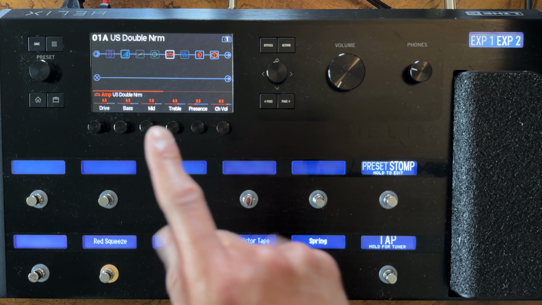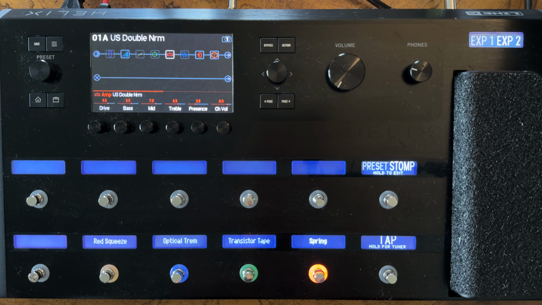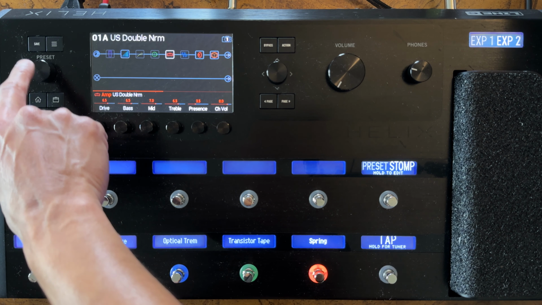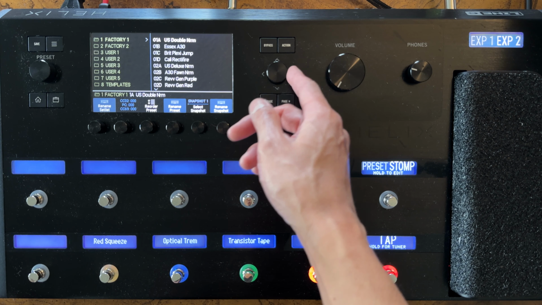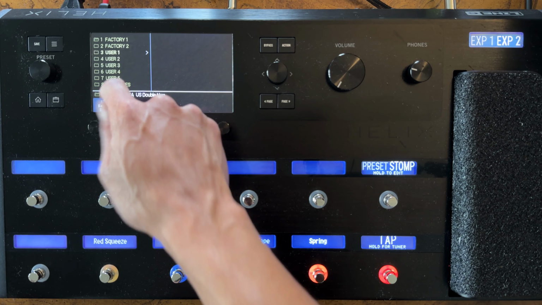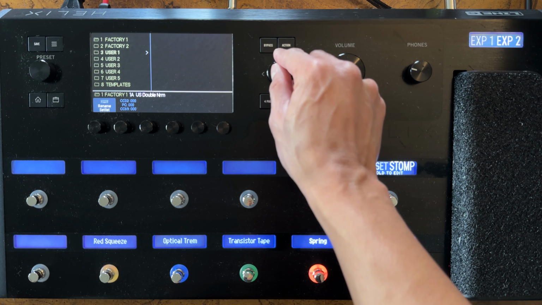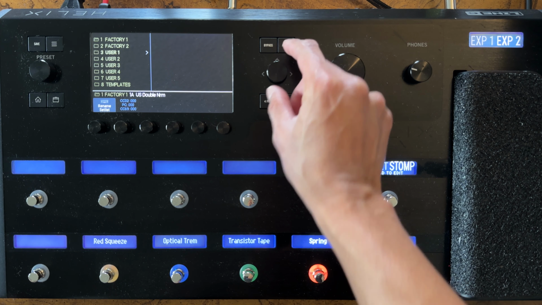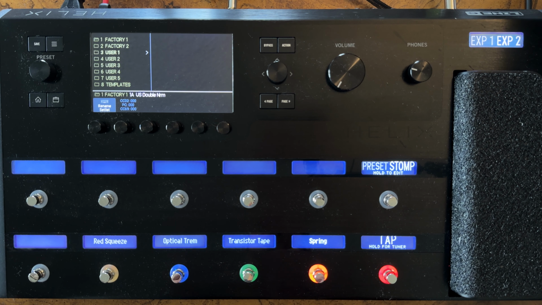So right here, we're on a factory preset. Let's navigate to one of the user set lists so we don't overwrite any of the factory presets. So we're going to hit the preset button. We're going to use the joystick and navigate to one of the user set lists right here. And in the user set list, it gives you access to all these blank presets that you can fill up with your own sounds.